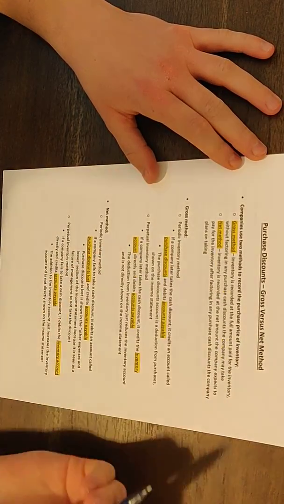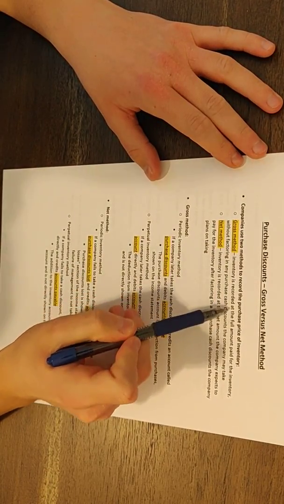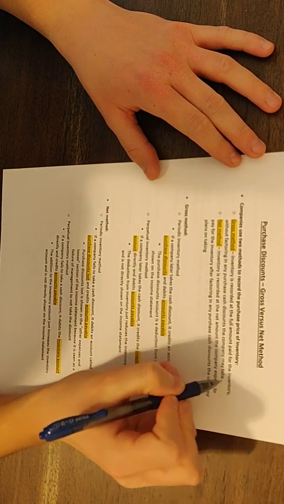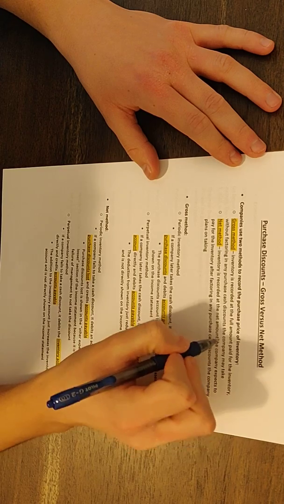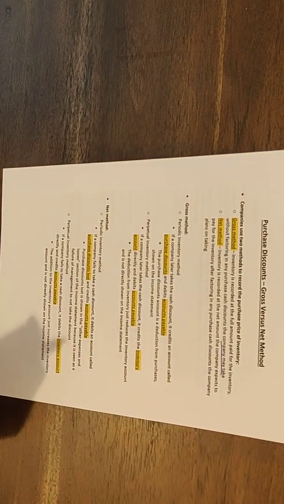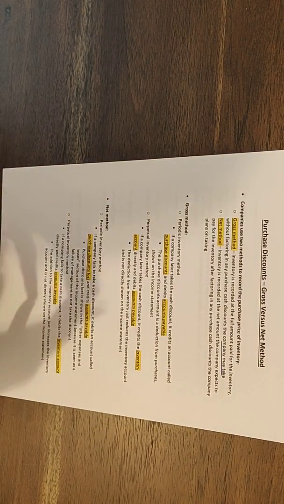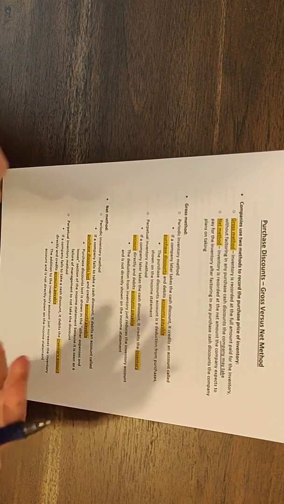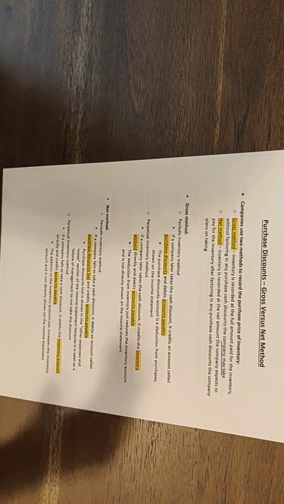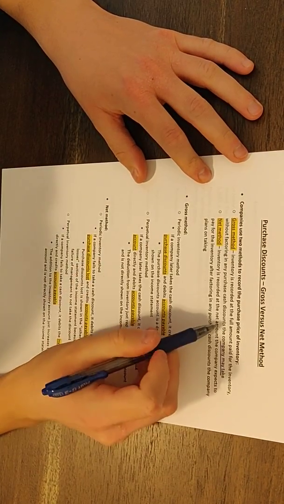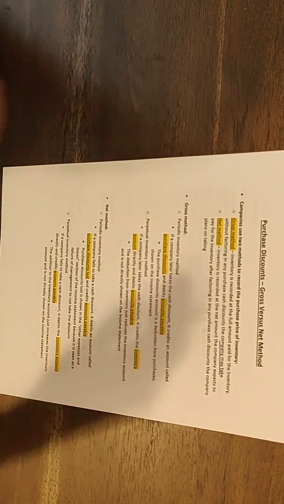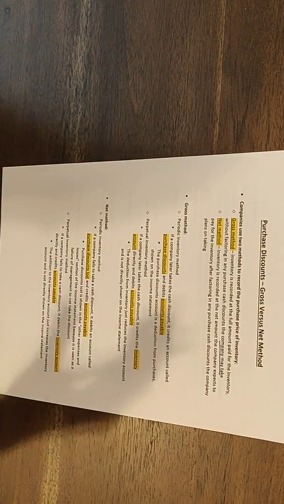The first one is the gross method. Inventory is recorded at the full amount paid for the inventory without factoring in any purchase cash discounts that the company may take. When a company buys inventory, a lot of times they'll have cash discounts offered to them on terms of maybe 2/10 net 30. When we're using the gross method, we just ignore those cash discounts and record the inventory at its full cash price.